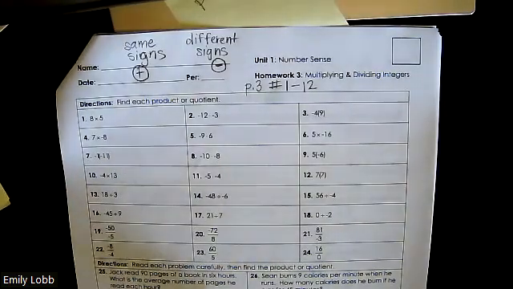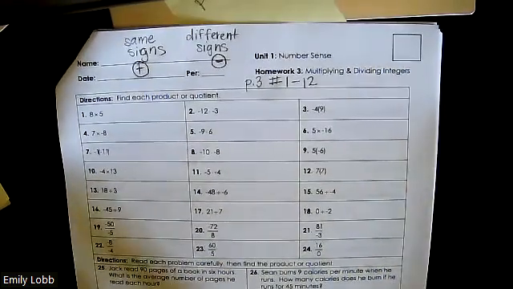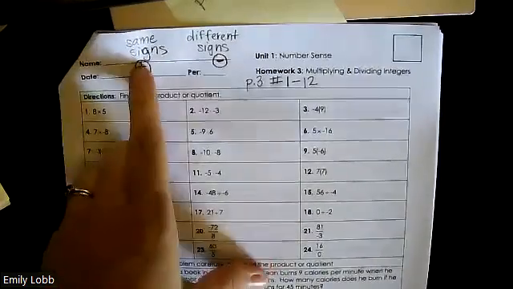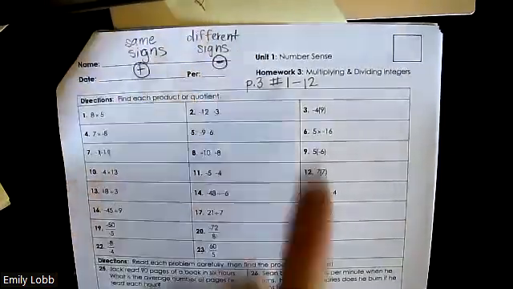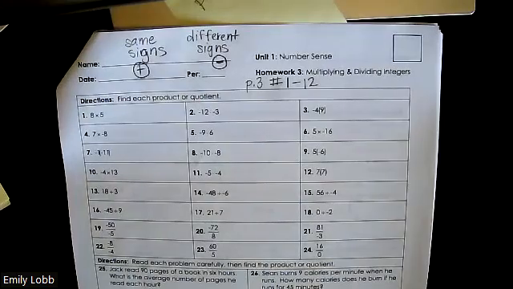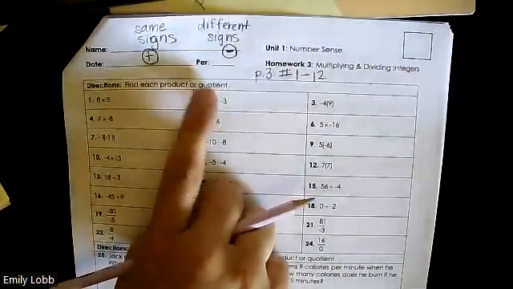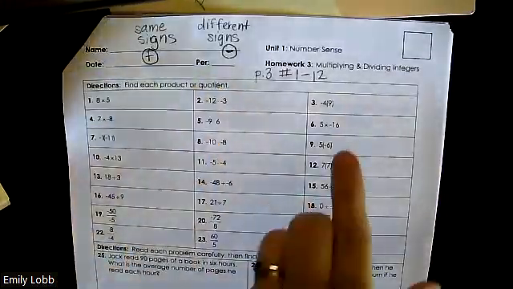All right, sorry. Today, we're gonna go over what we did yesterday. So be sure you have these notes. Same signs positive, different signs negative. These are our rules for what? Multiplying and dividing.